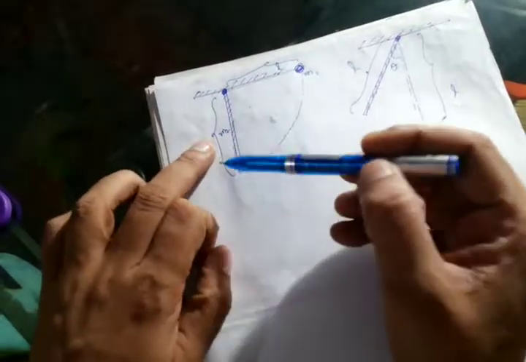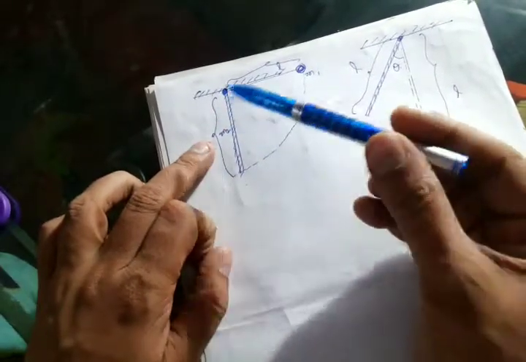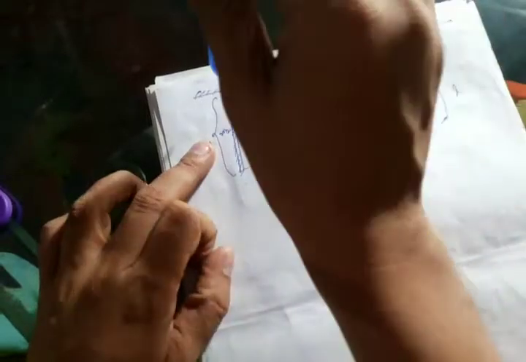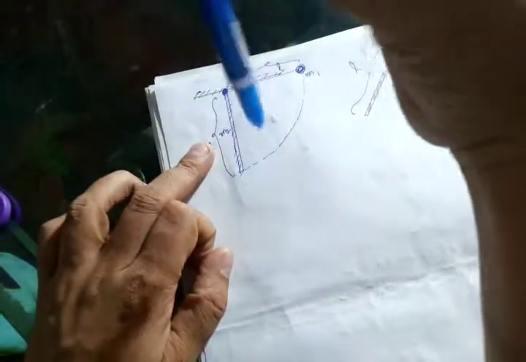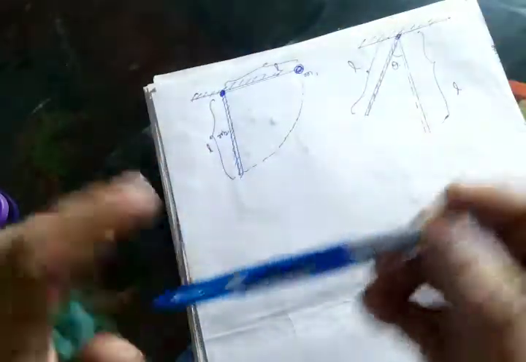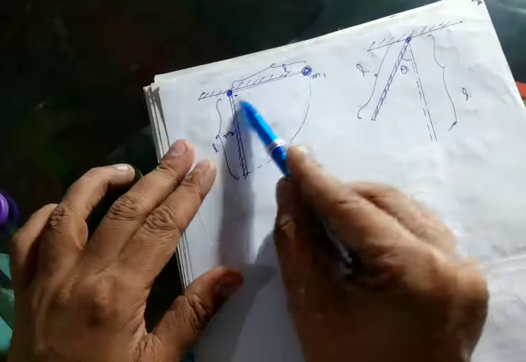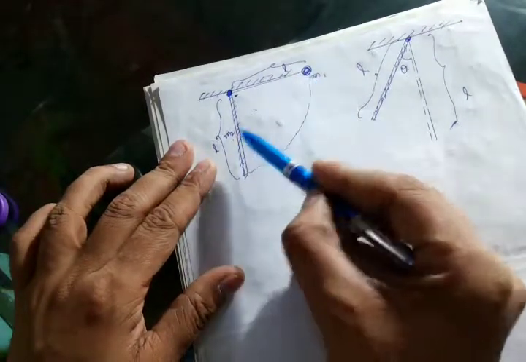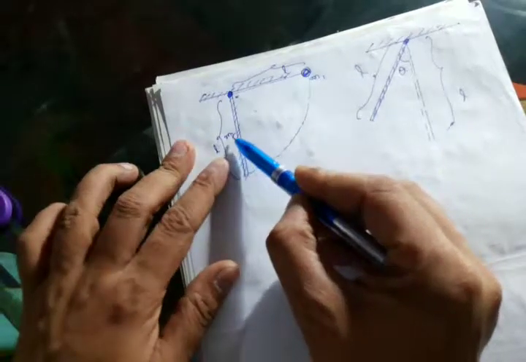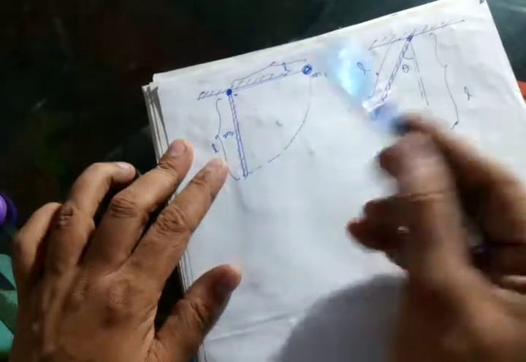So this rod is in vertical position. It's hanging, you can say this rod is hanging, and this is the axis of rotation. So you can say this rod is hanging like this, and there is a string of the same length, and the mass m1 is attached here. And the rod mass is m2.